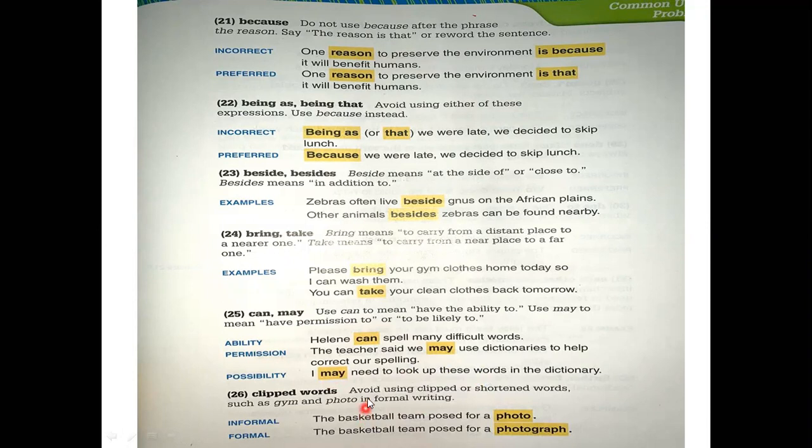Clipped words. Now avoid using clipped or shortened words such as gym or photo. Instead use gymnasium, photograph instead of photo. Okay. Avoid using just gym or just photo.